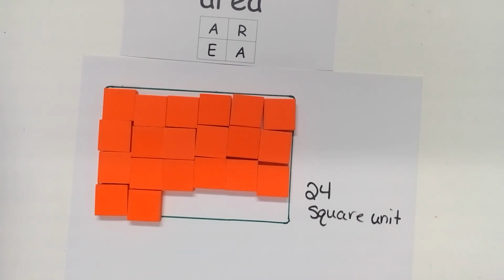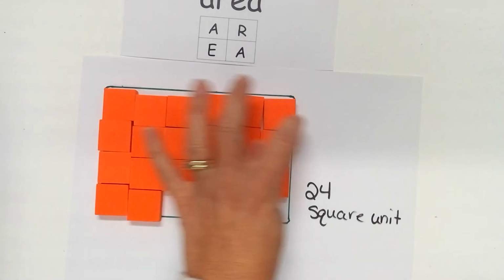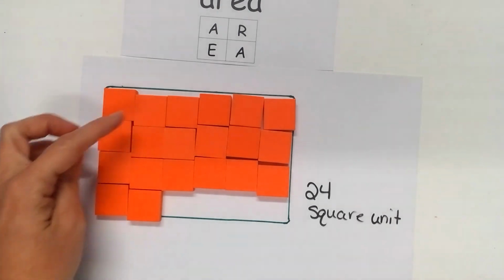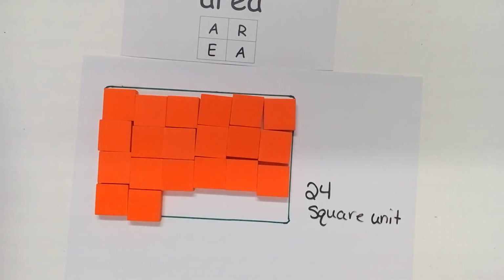And this is setting a foundation for 3rd grade. In 3rd grade, they move beyond just counting. They actually have to use an array, and they would have to know the length and the width here, and they would multiply those two together. It's not about a formula in 3rd grade. It's just about the array. But in 2nd grade, we're counting, and it's always concrete manipulatives.